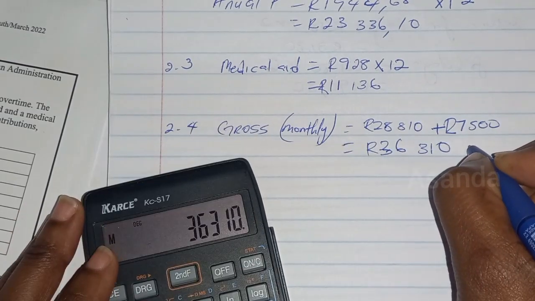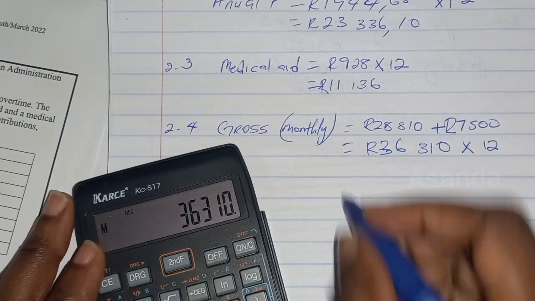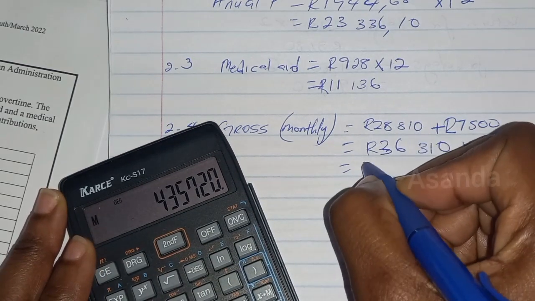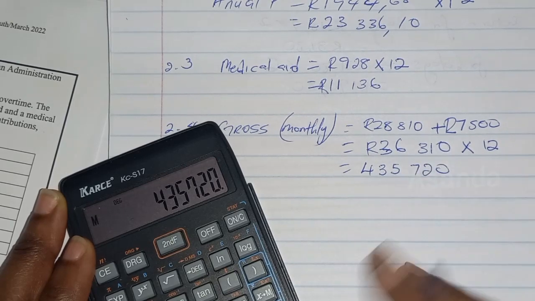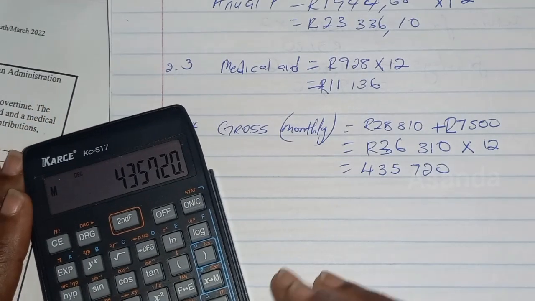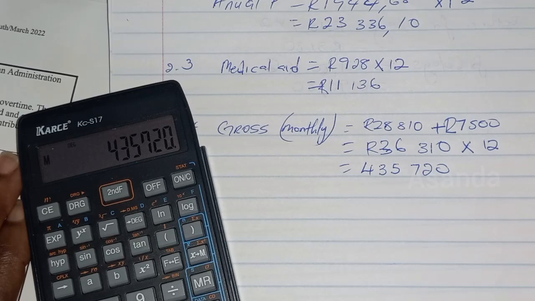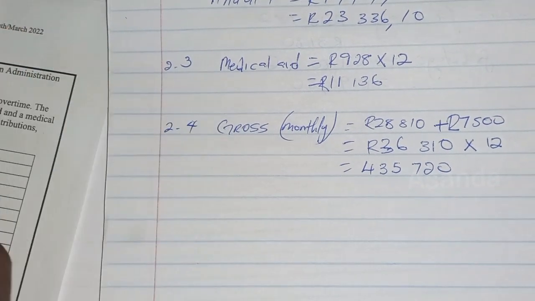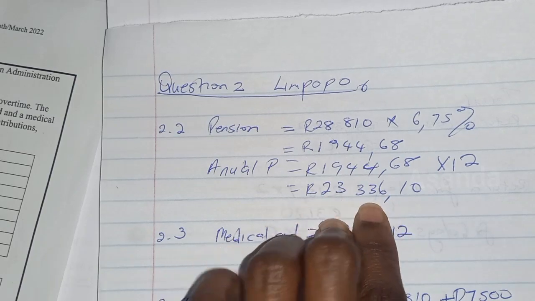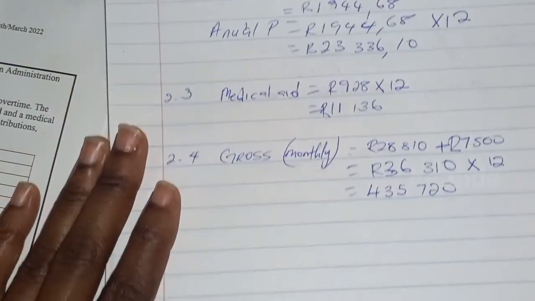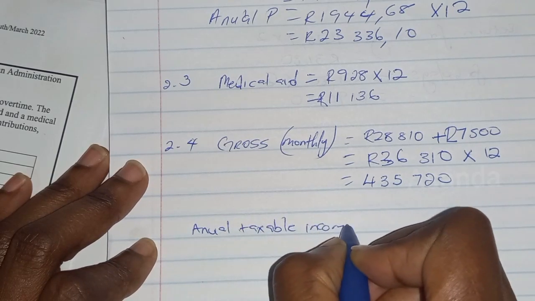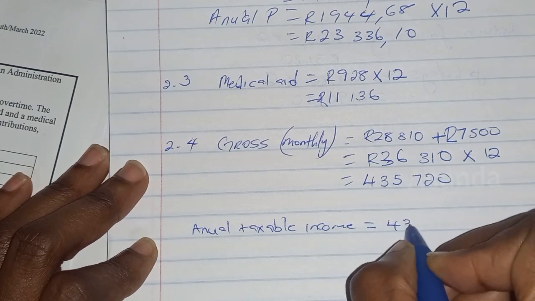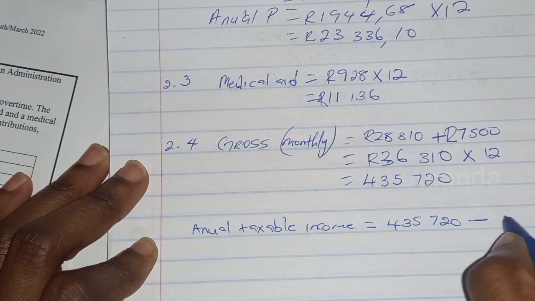Now if we multiply that by 12, we will get an annual gross income of 435,720 annual, right? And then what we are going to do is minus pension here. We have already calculated the pension, and if you go there, it says the pension there is 23,336 rands and 10 cents. So we're going to minus that by saying annual taxable income is equal to 435,720 minus the pension.